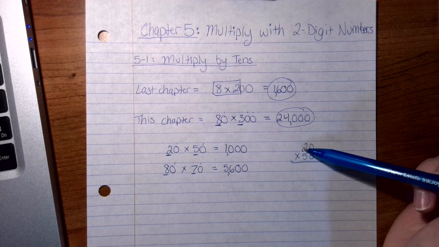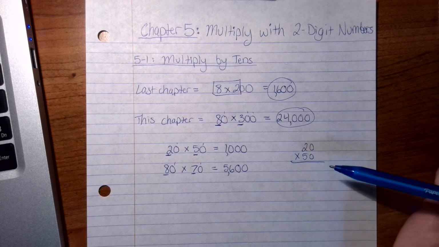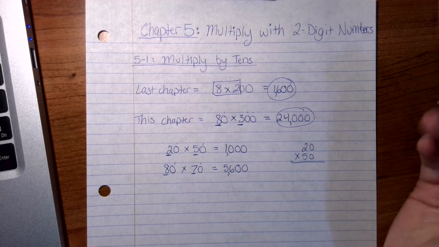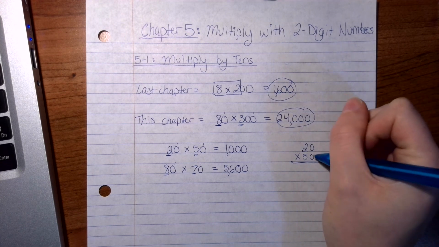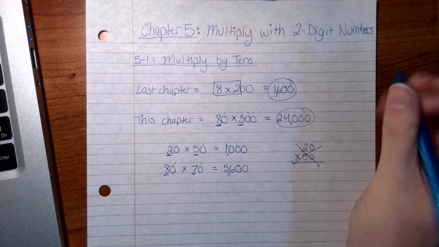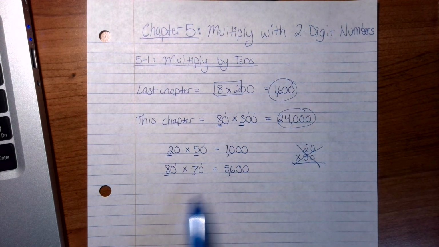Now, when we get numbers that don't have all these zeros in, obviously we'll have to go through that long process, and it's going to be super duper fun once we learn it. But for right now, let's not worry about this method, and let's just focus on learning our basic facts and putting the zeros on the end of our number.